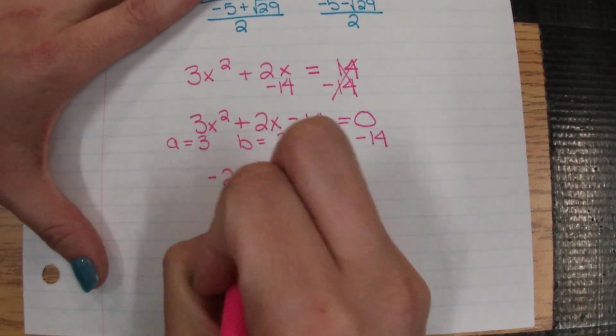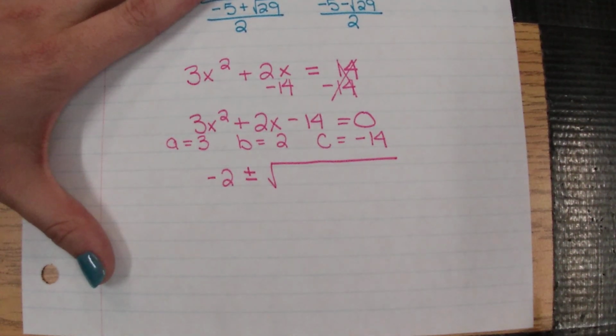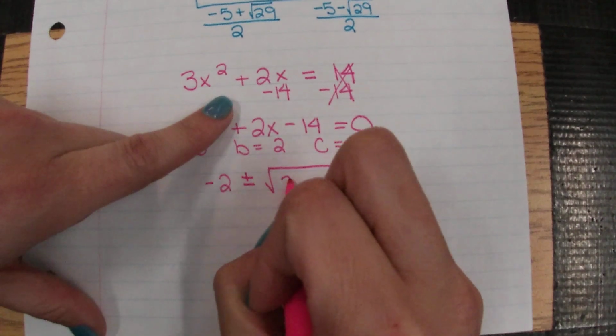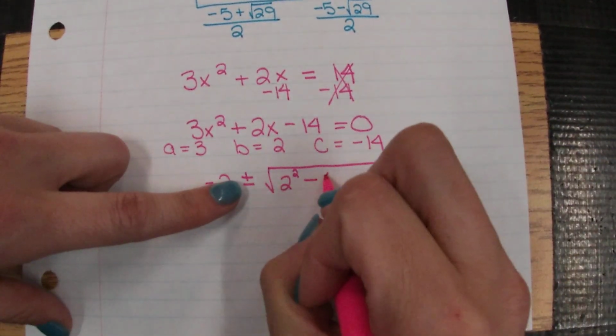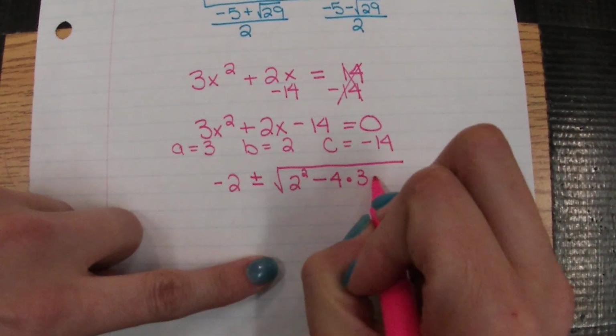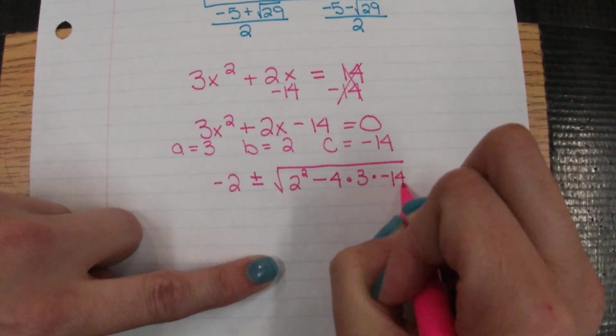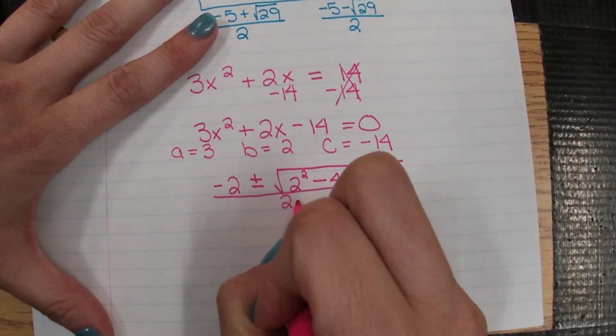Plus or minus the square root of B squared. So B is, again, 2, so 2 squared. Minus 4 times A, which is 3, times C, which is negative 14, all over 2A.